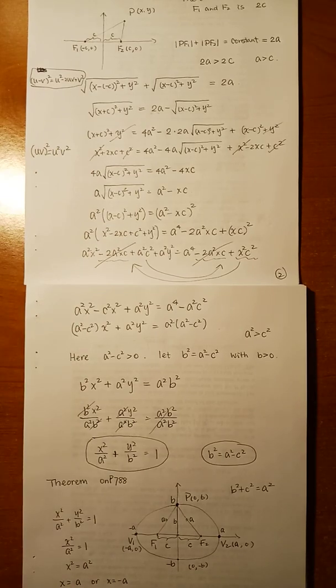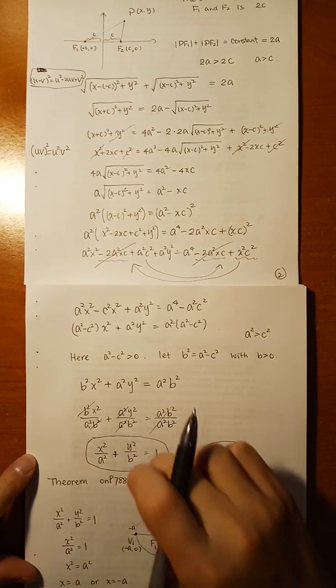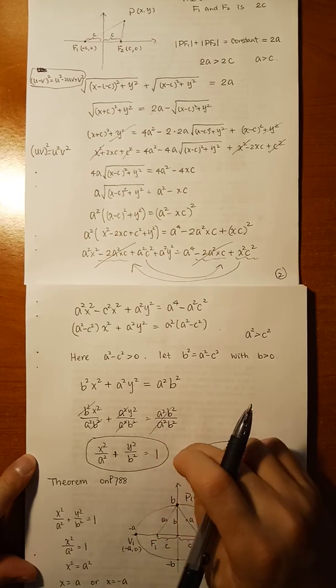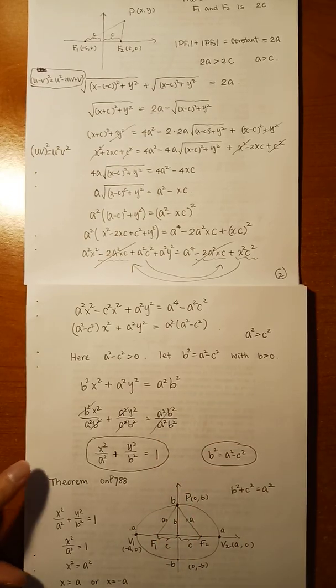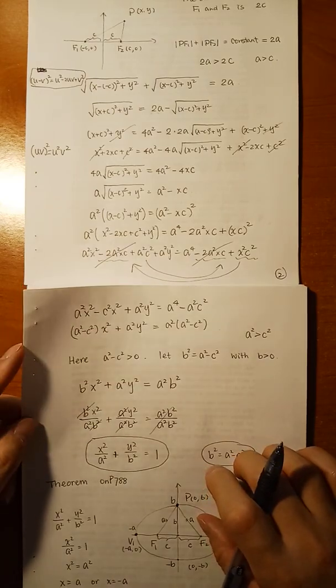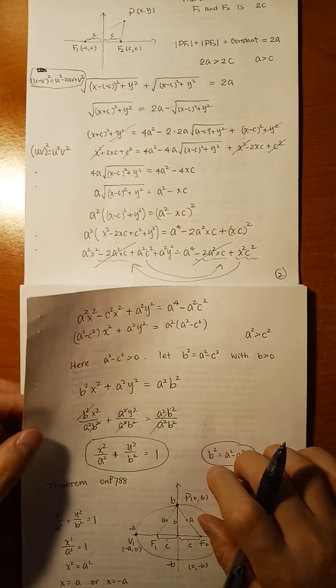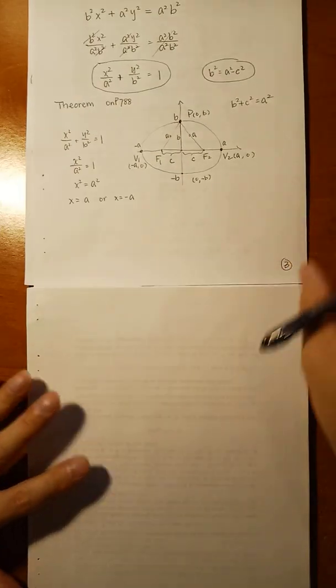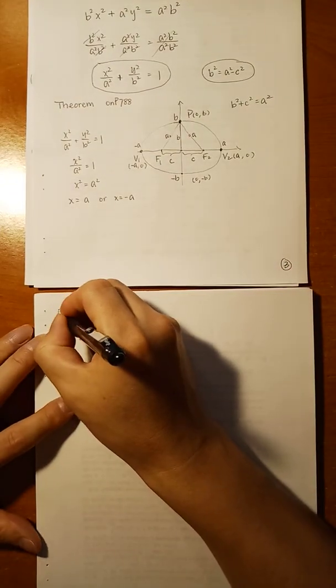Okay, so we got the formula. x squared over a squared plus y squared over b squared is equal to 1. Let's do an example. We will get the equation.